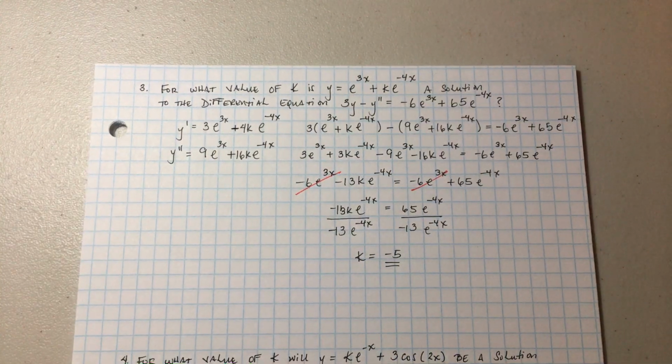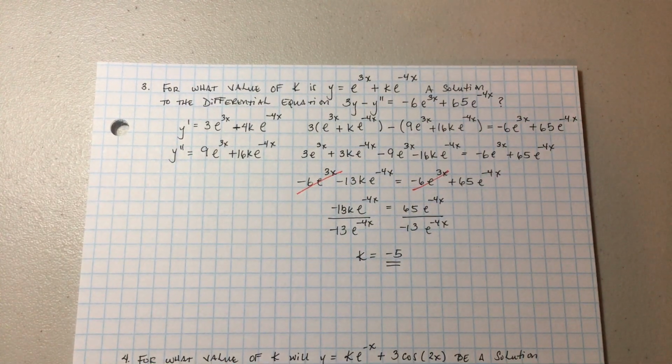It just seems like it's a little bit tedious. Now these I created myself. I think these are a little bit longer than you would probably see on the AP exam, but it is what it is.